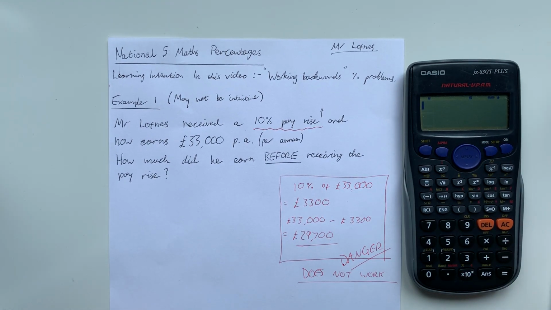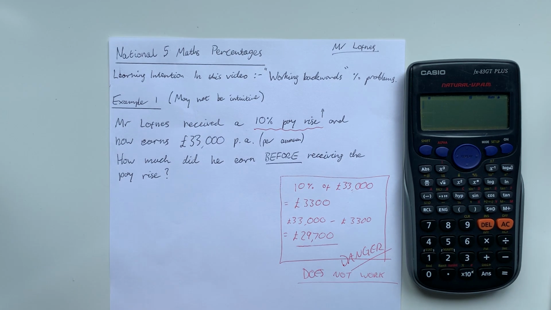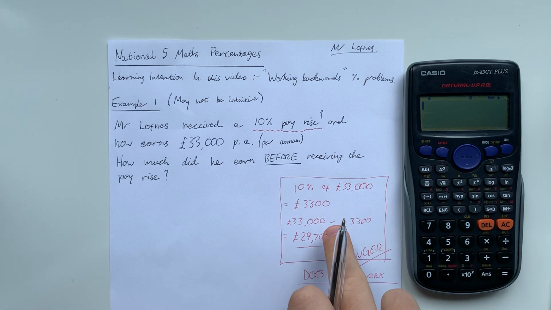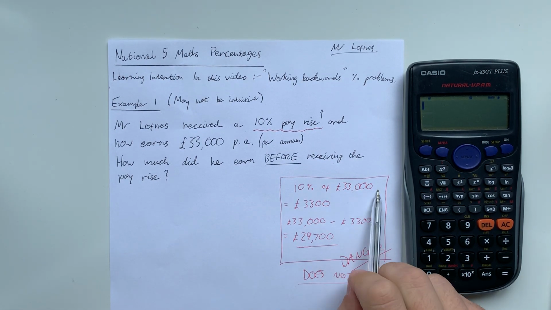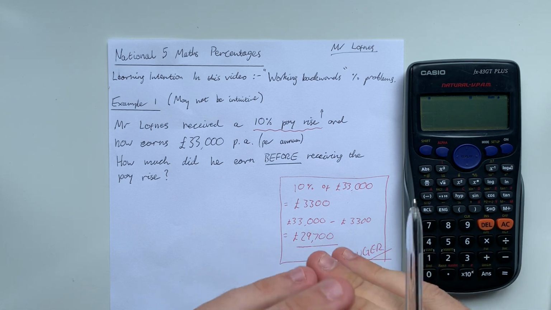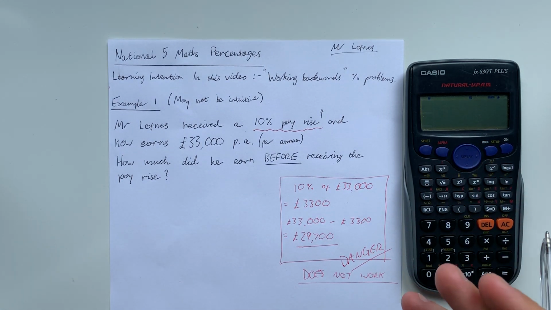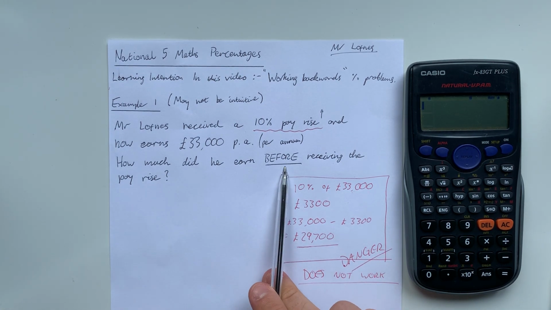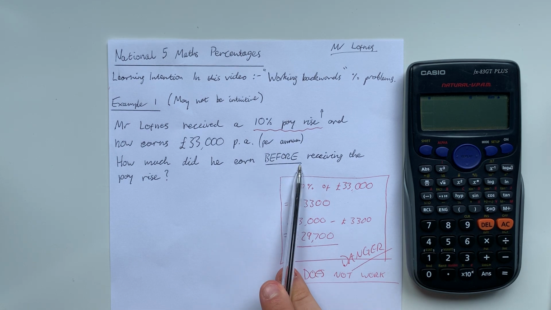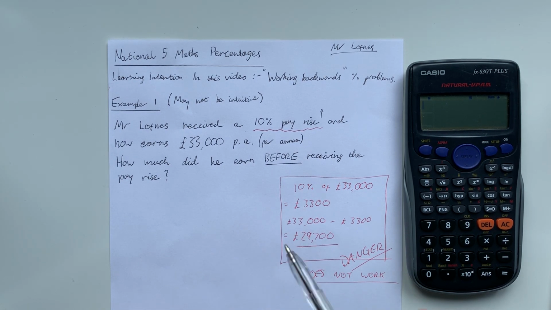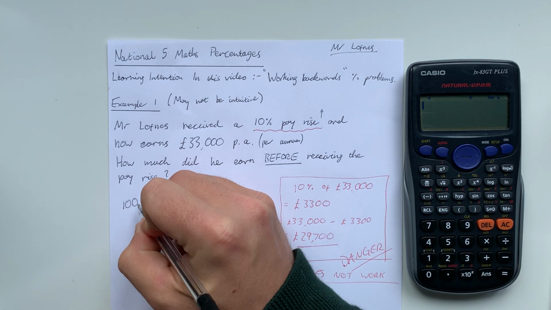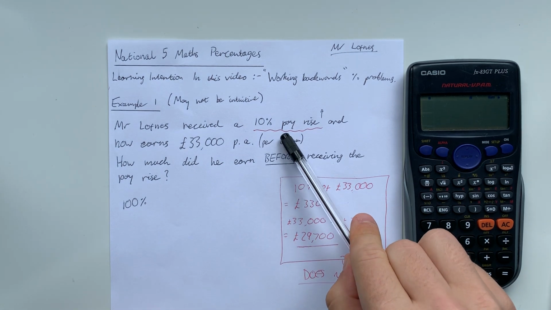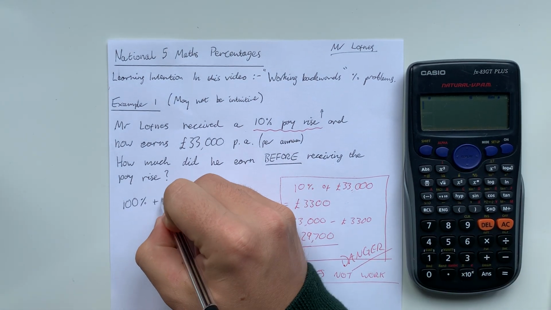So we need a cleverer way of doing things. So let's go back over here and let's consider this working backwards part. Now our problem here is that we've essentially assumed that 33,000 is our original amount, or the 100% that we usually work with, whereas it's not. The original amount is the subject of the question, how much I earned before receiving the pay rise. So if you want to think of it this way, before I received the pay rise, I had 100% of my wage. Then I get a 10% pay rise. Well, it's going up, so I'm going to add that on, haven't I?